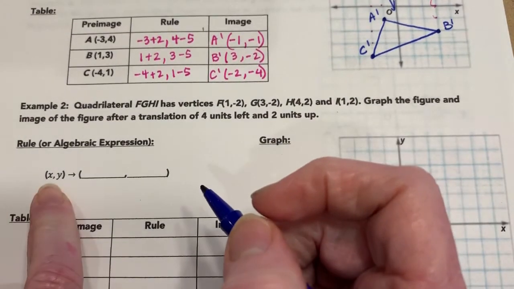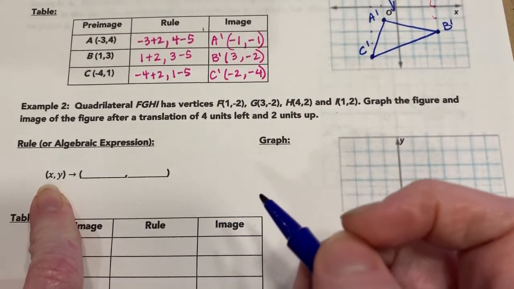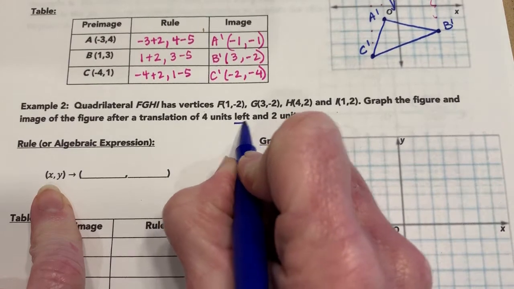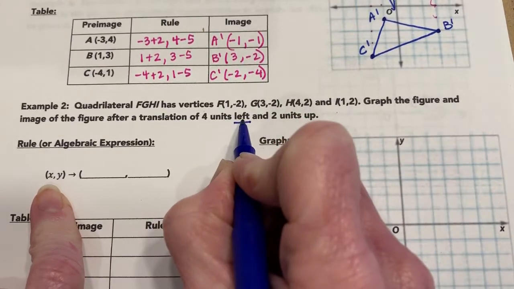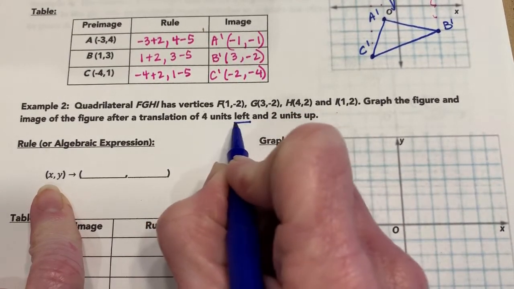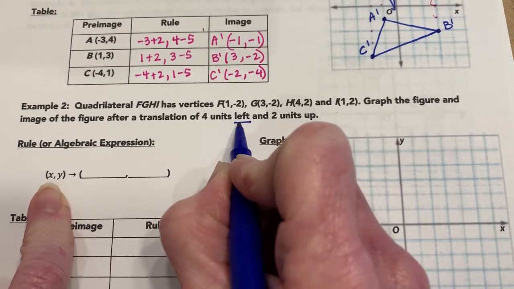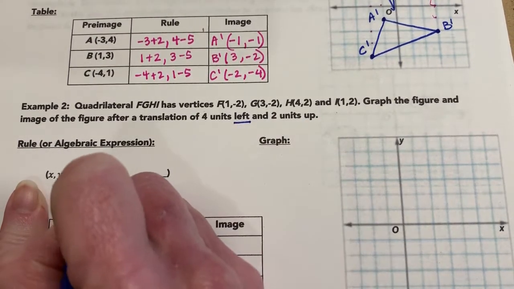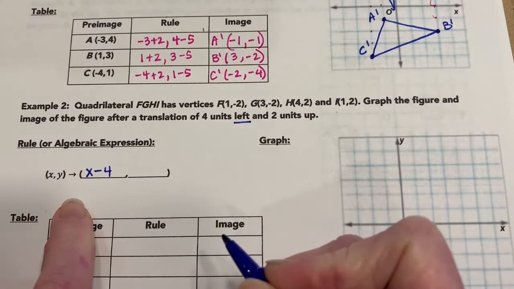All right, so we're going to start by writing our algebraic expression or the rule. This time I'm moving to the left. Okay, so that's a horizontal translation. It's going to move my x-coordinate. And because it's moving left, that's going to be subtraction. So I need to subtract 4 from the x-coordinate.